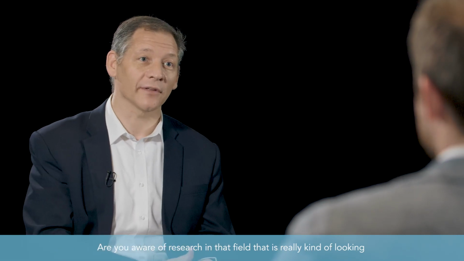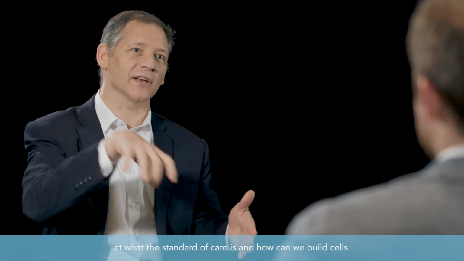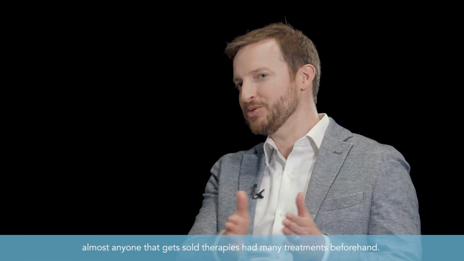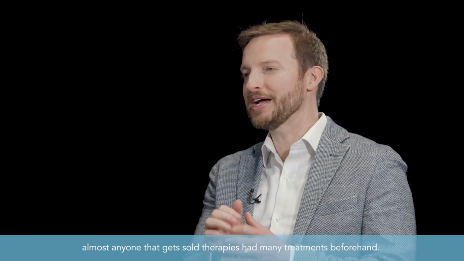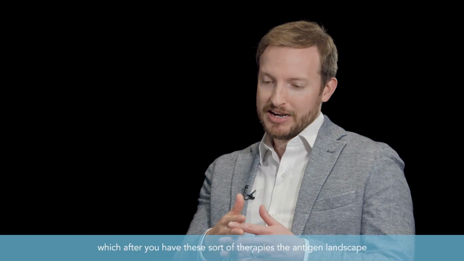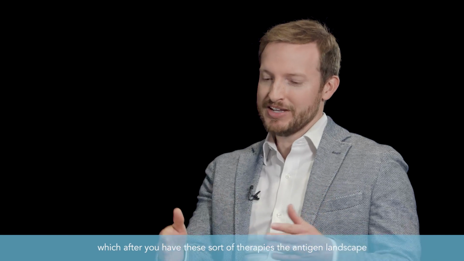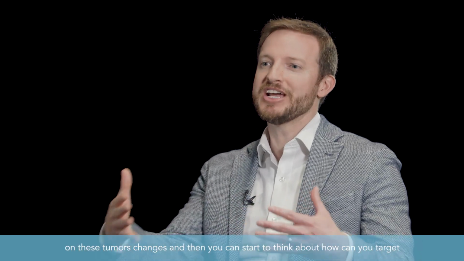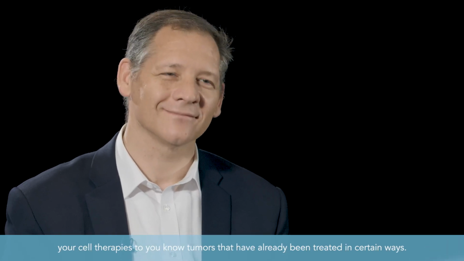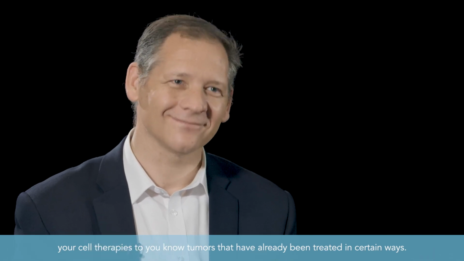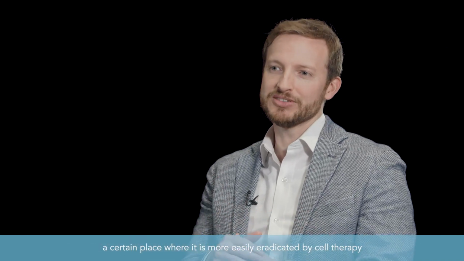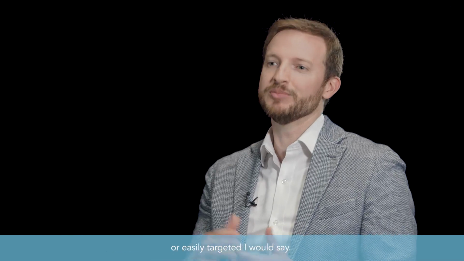Are you aware of research in that field that's really looking at what standard of care is and how can we build cells that function well in standard of care? One thing I think about is that people go through all these pre-treatment regimens. Almost anyone that gets cell therapy has had many treatments beforehand. One example is that there are certain lung cancer treatments in which, after you have these sorts of therapies, the antigen landscape on these tumors changes. And then you can start to think about how you can target your cell therapies to tumors that have already been treated in certain ways. You can develop a treatment regimen such that you push that tumor into a certain place where it's more easily eradicated by cell therapy or easily targeted.